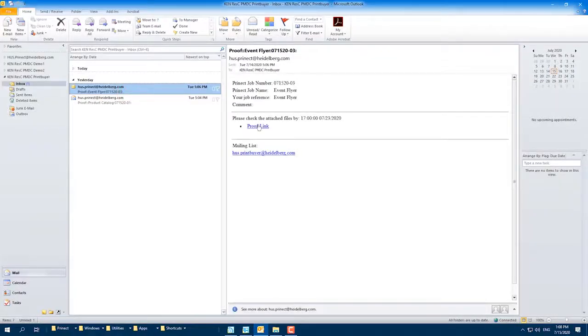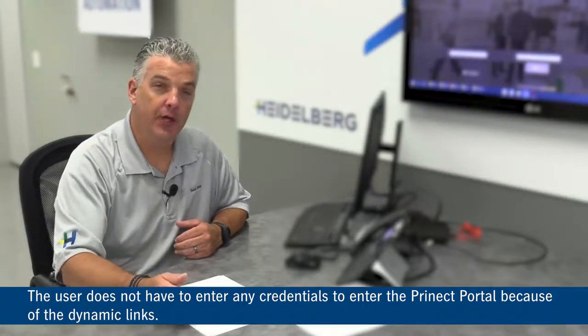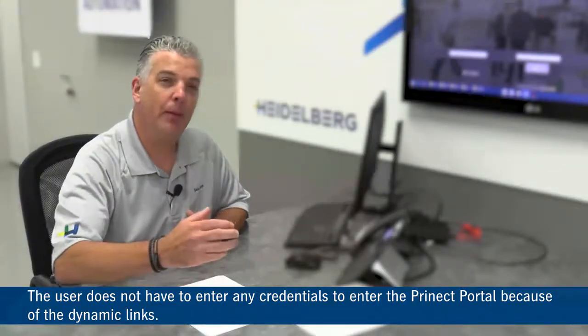Again, clicking on the link from the email. Hopefully you've noticed that as a print buyer, using these dynamic links, I didn't have to enter any credentials, meaning I didn't have to remember my username, I didn't have to remember my password. Typically, that's something that print buyers get hung up on, especially if they don't do this type of approval every day. So having this efficiency is a lot of benefit to the print buyer itself.